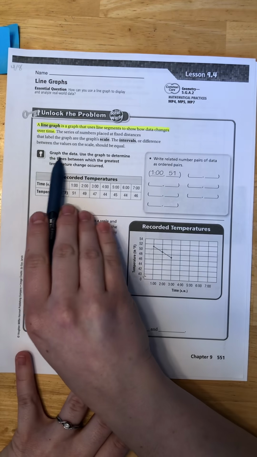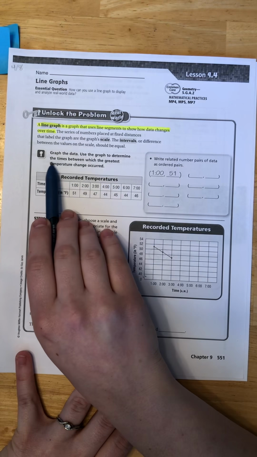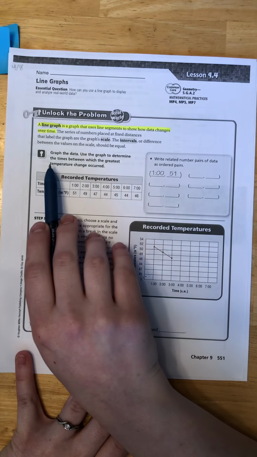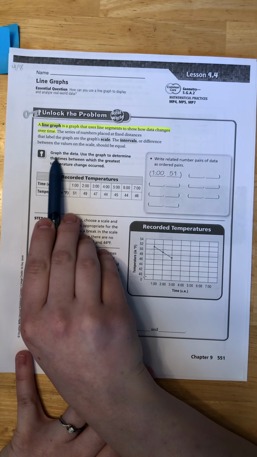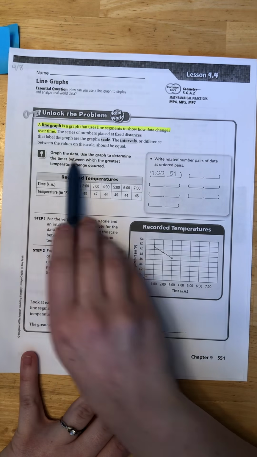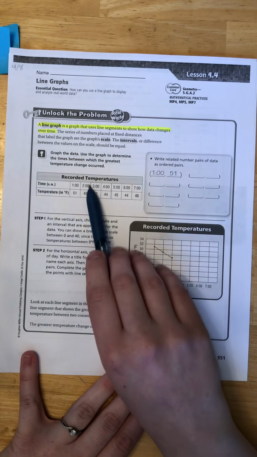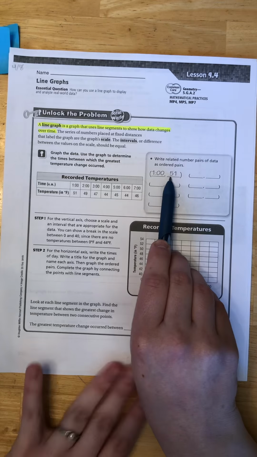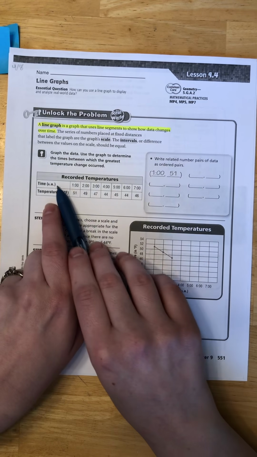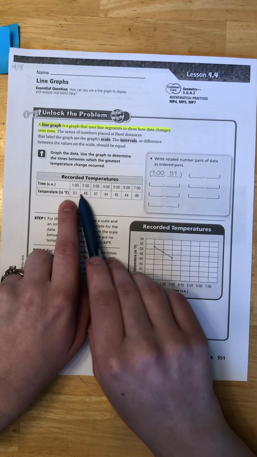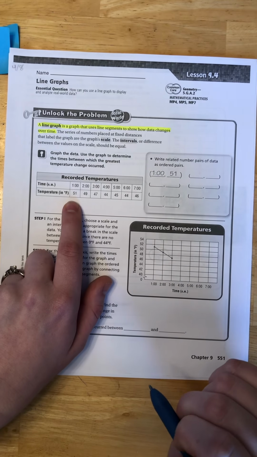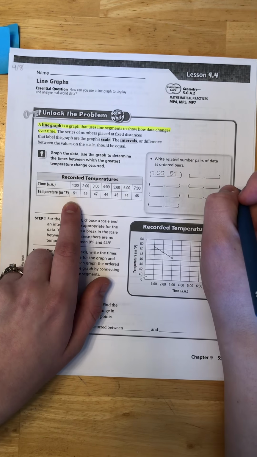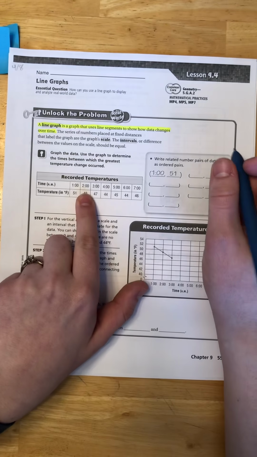This tells us, graph the data. Use the graph to determine the times between which the greatest temperature change occurred. So let's focus on the first part. Graph the data. We need to write what's in this table as ordered pairs. Now, notice we have time and temperature. They're a little bit different. They're still numbers. So we're just going to write the ordered pair just like we were on our other graphs.